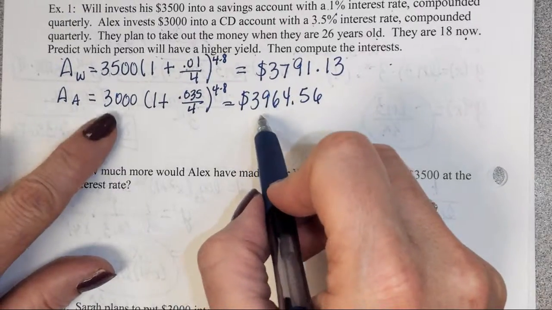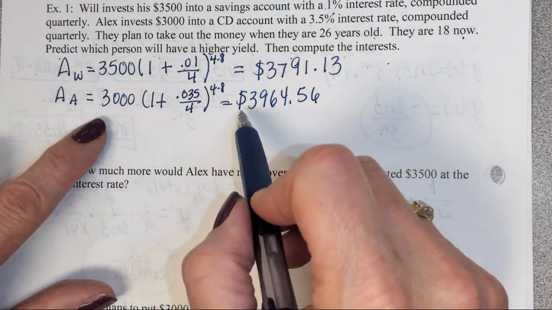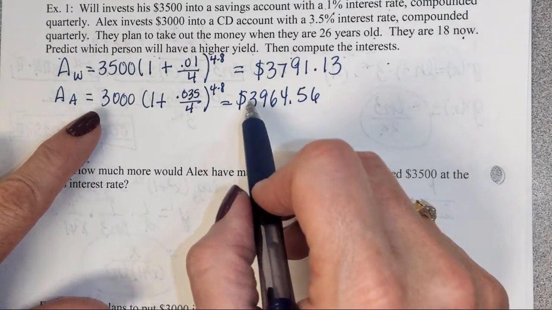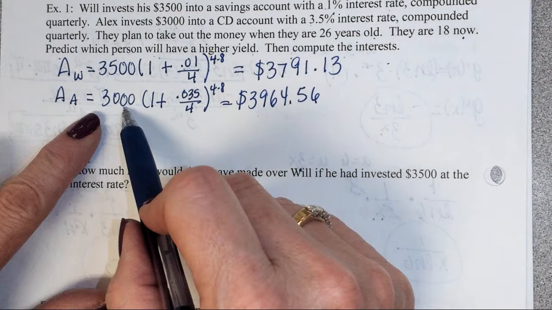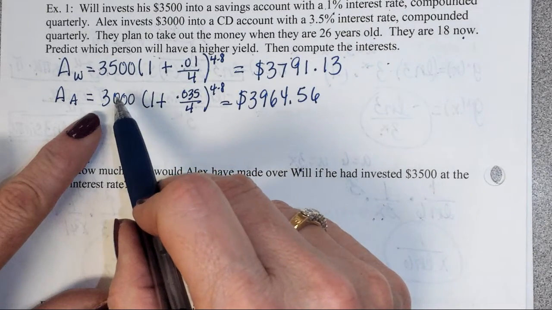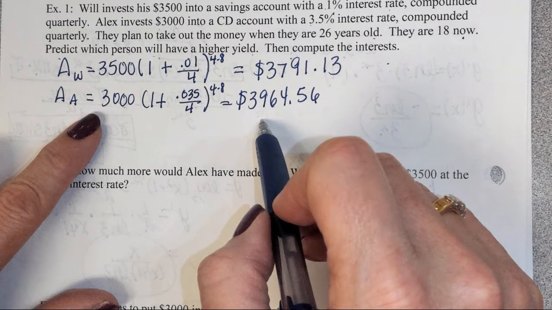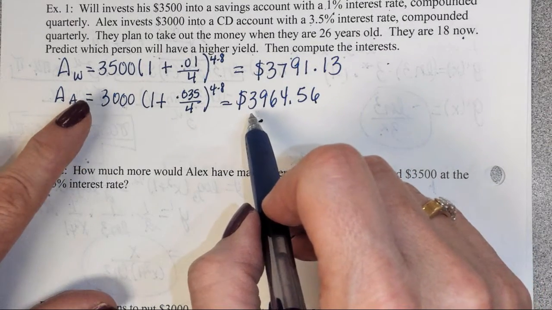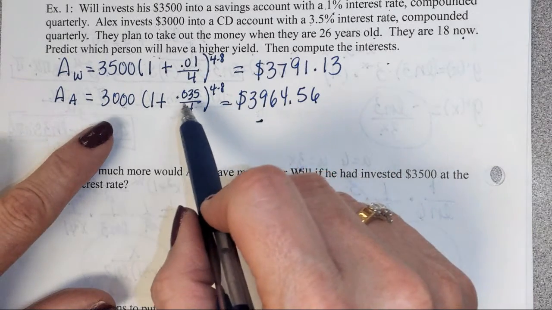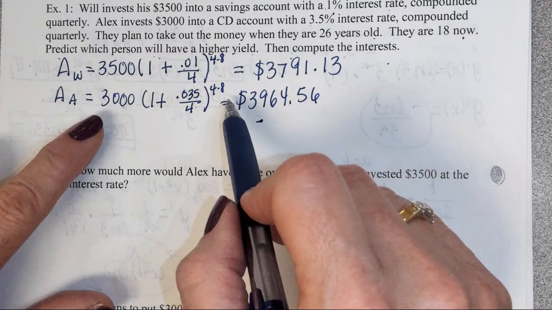So he does end up with a lot more money. Look at that. He made almost a third of his money. Now, when we're talking about interest, it's proportional. So he made almost $1,000 off of his $3,000. So if you put in $3 million, how much would you make? Almost $1 million. That's why some people say it takes money to make money. Because even at 3.5%, you would make $1 million if you invested $3 million.